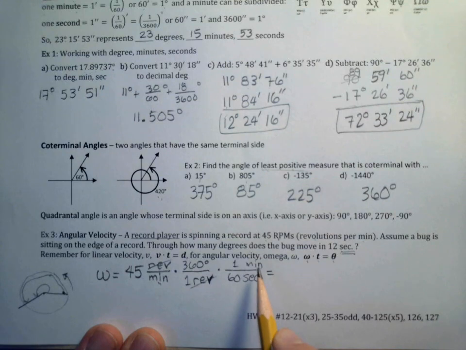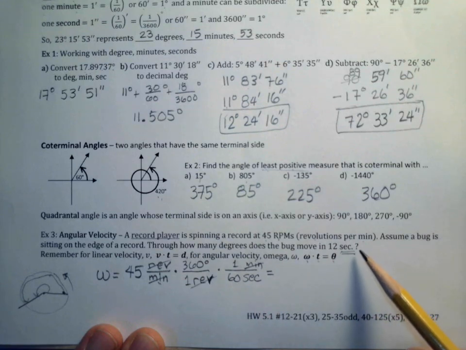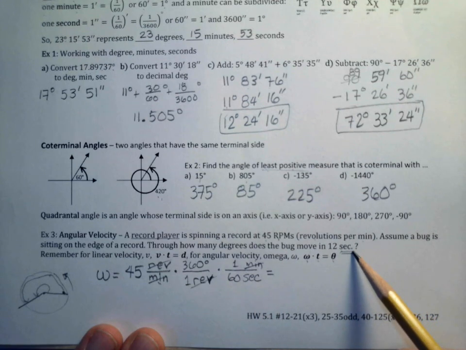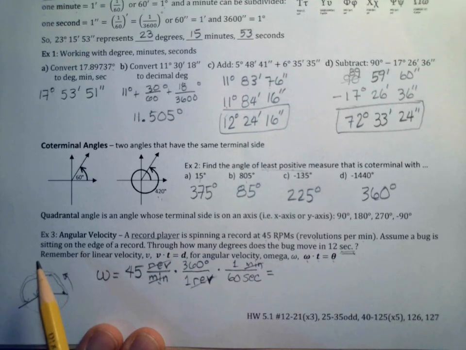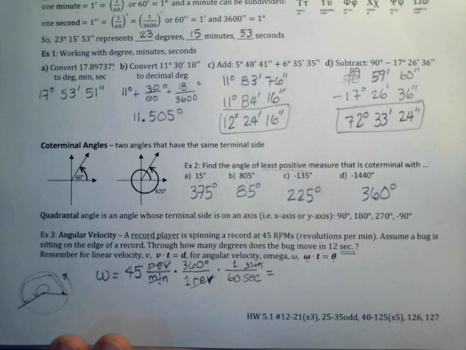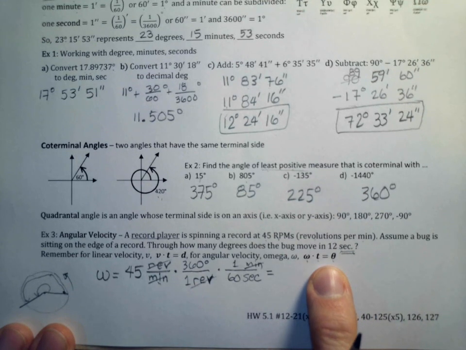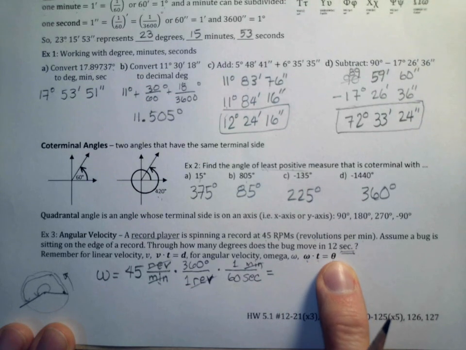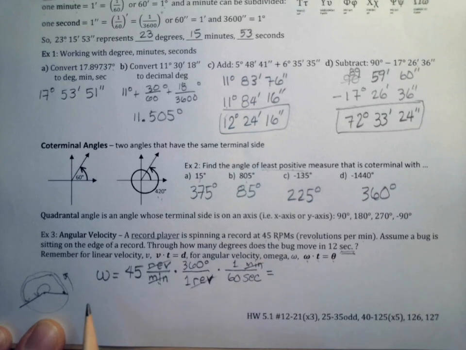All right, so minutes cancels with minutes. What are the units that are left? Degrees per second, and that sounds like what we want. We want to know how many angles we pass through, so we take omega and multiply it by the time, and that will give us our angle, how many degrees we went through.